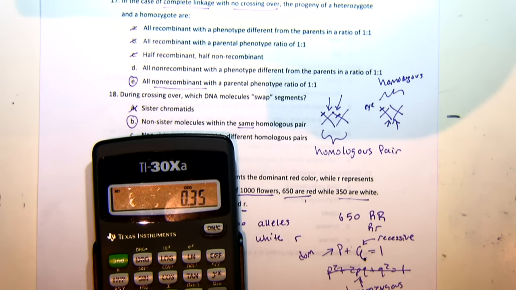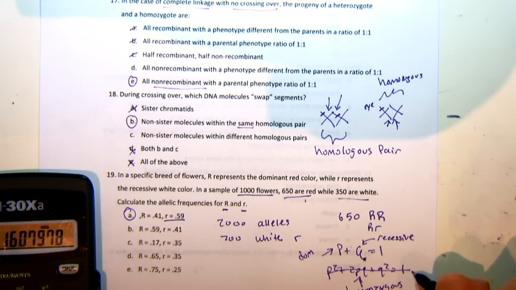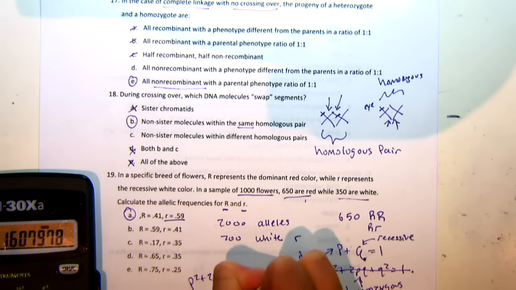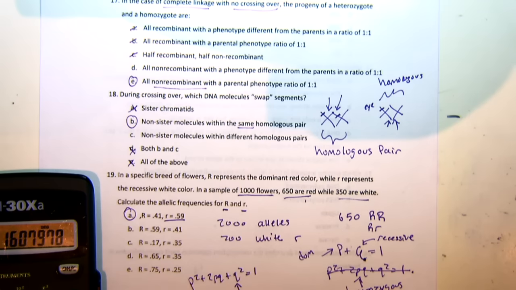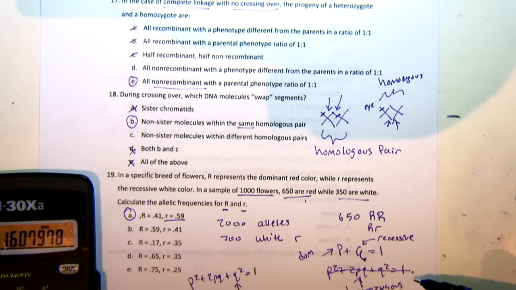The square root of it? Oh, I see. Okay, that would make sense. So we are using this formula: p squared plus 2pq plus q squared equals 1. So we found q squared. Okay. So is p plus q, is that for genotypes? And the second formula is for alleles? Is that right?